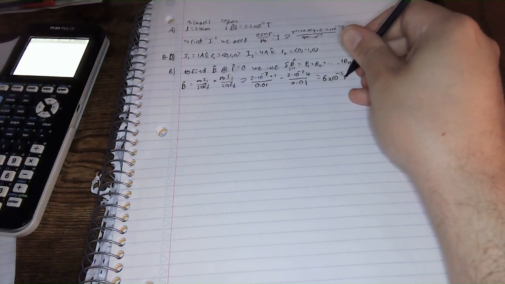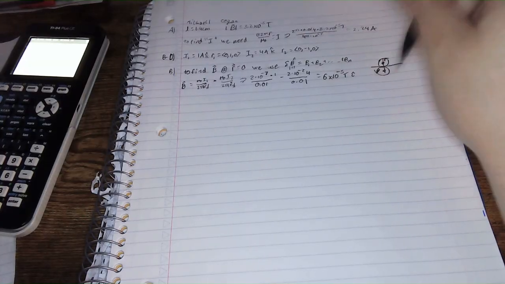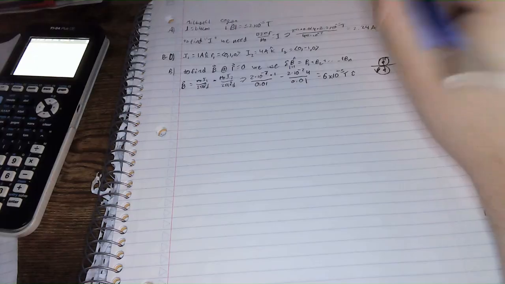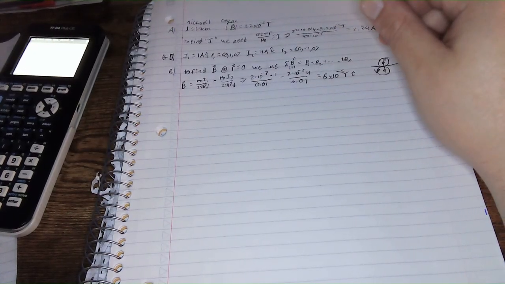5 Tesla, and that will be in the I direction. And nothing else should be changed, since no forces are pushing it up or down, since it's perfectly right at the center.